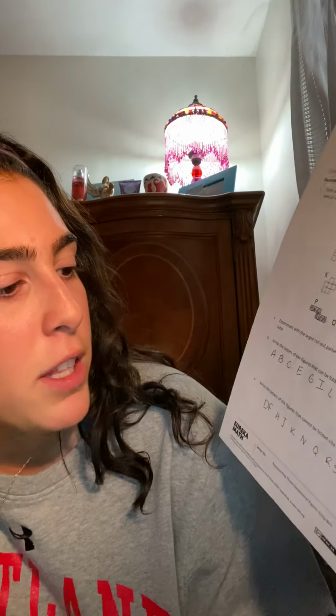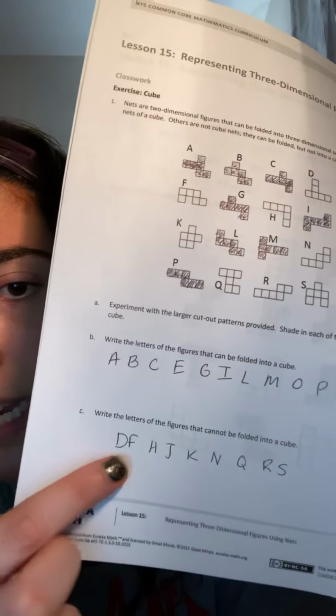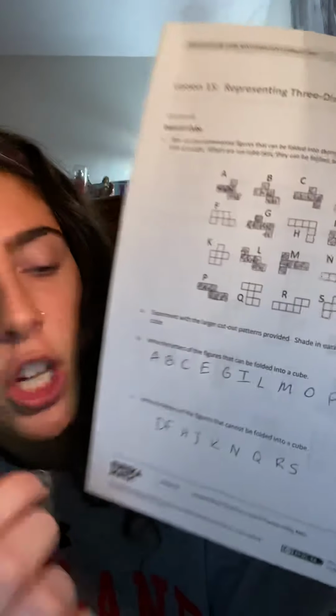So for the ones on C, it says write the letters of the figures that cannot be folded into a cube. The letters would be D, F, sorry, I don't know why I didn't put a space in between there. D, F, H, J, K, N, Q, R, and S. So that is what I did for that one.